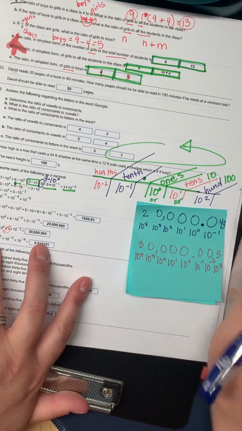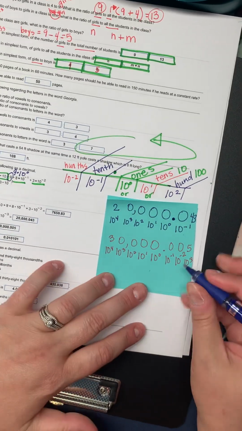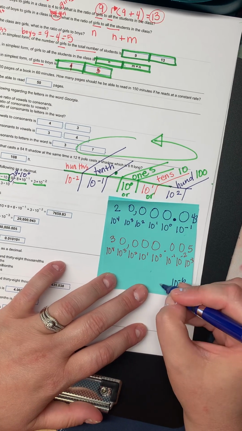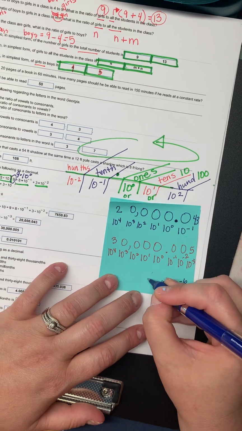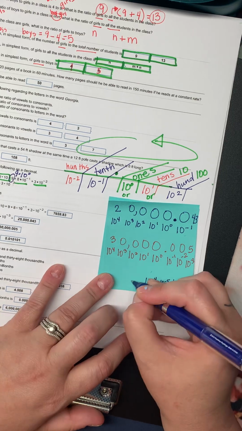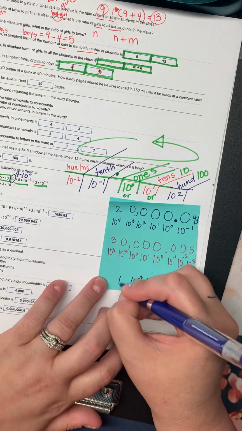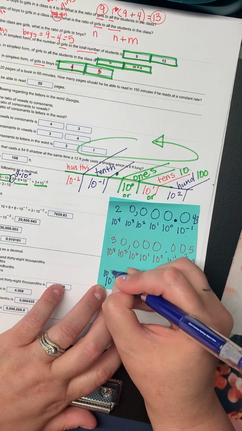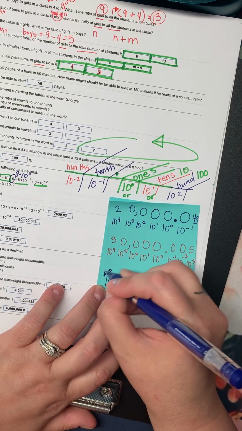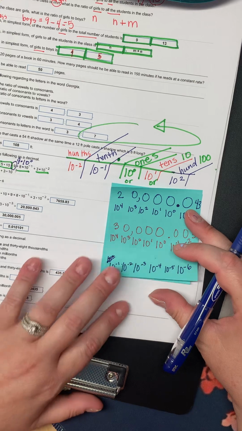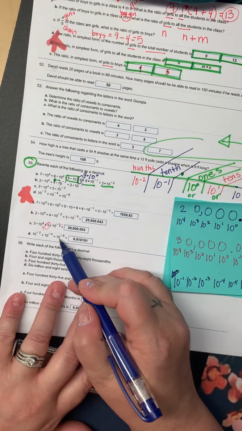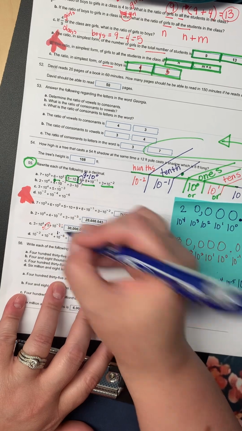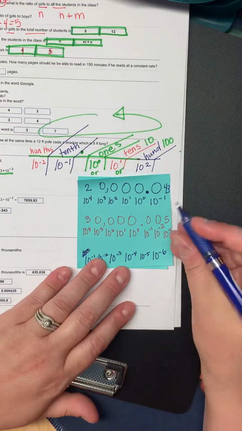Part D is all negative exponents, and it has 10 to the -6. Then we're missing 10 to the -5, then 10 to the -4, -3. Okay, so let's see what we have here. It says we have a 10 to the -6, but there's nothing in front of it. Well, that's kind of like saying 1 times that.